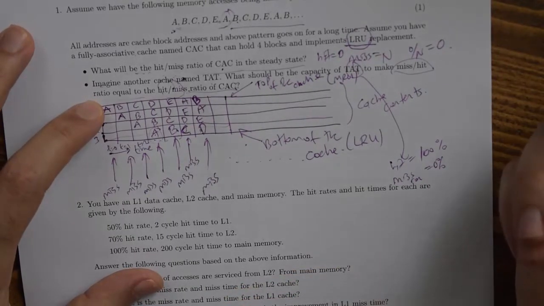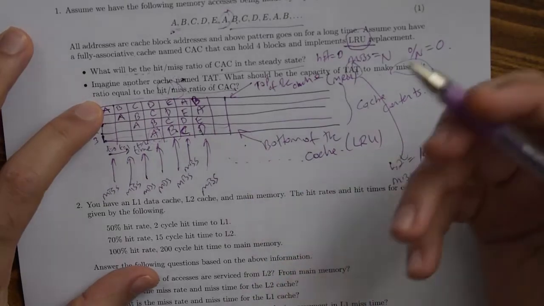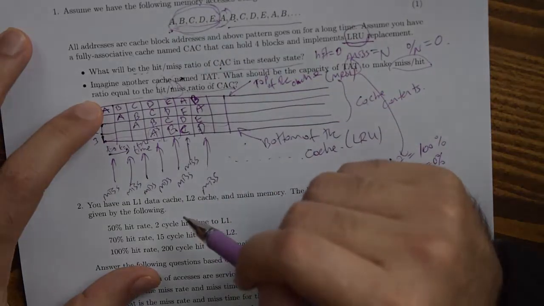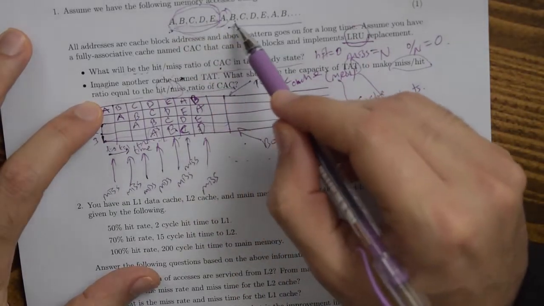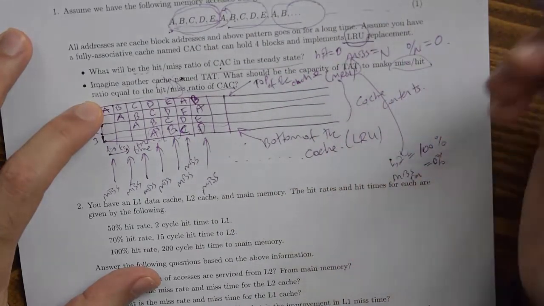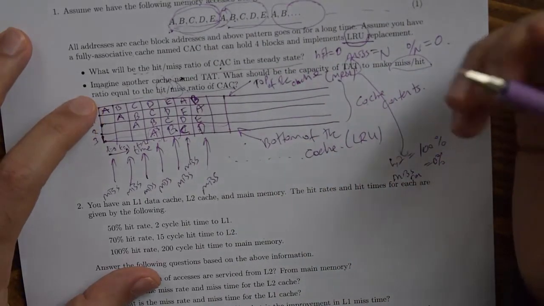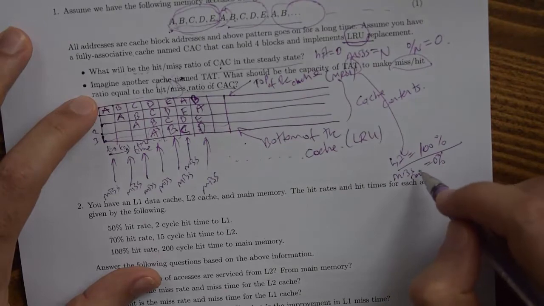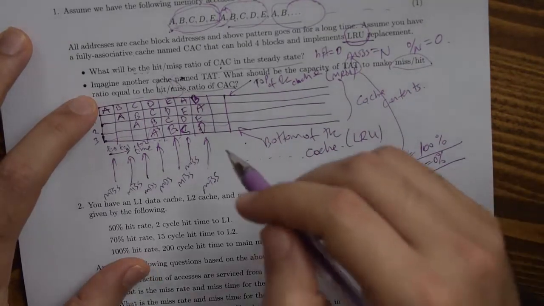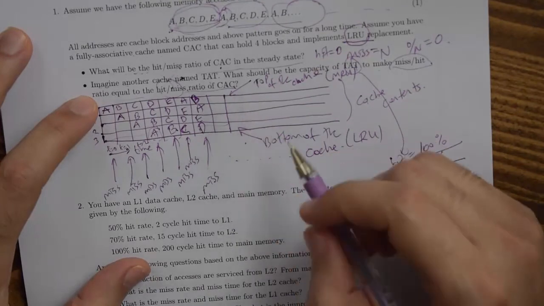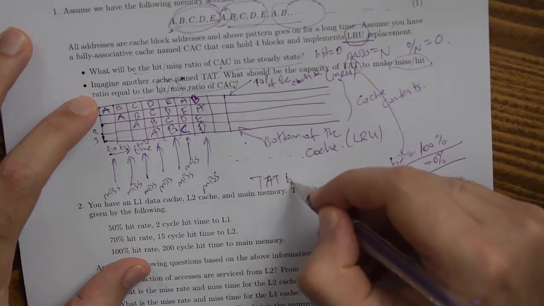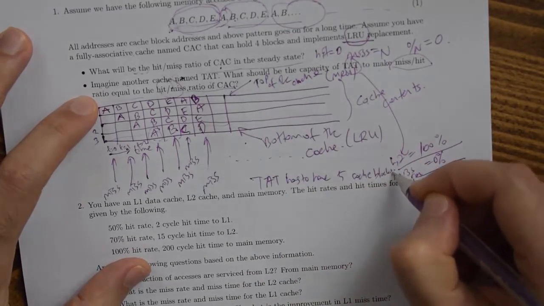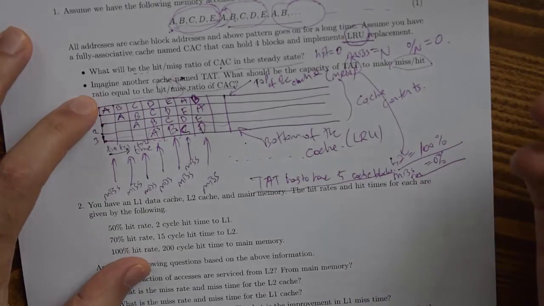And how are we going to achieve this? It's pretty easy, because you have a periodic request pattern of A, B, C, D, E, which is 1, 2, 3, 4, 5, and then another 5, and another 5. So you only have to make sure that there are 5 empty blocks in the cache. In order to make sure the hit becomes 100% and the miss is 0%, you have to make sure your cache has 5 blocks. So TAT has to have 5 cache blocks. If you've got 6 cache blocks, that's also fine.